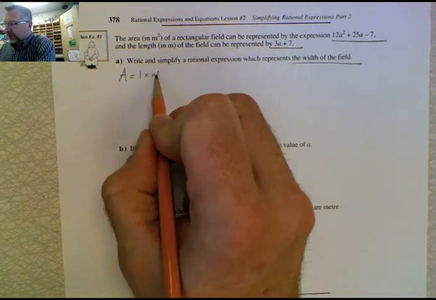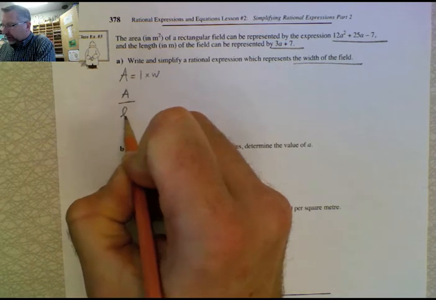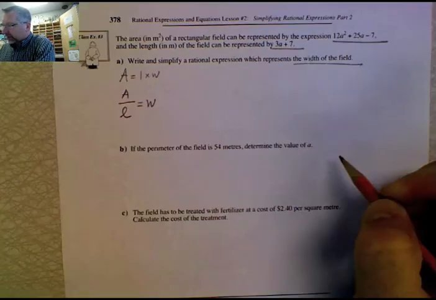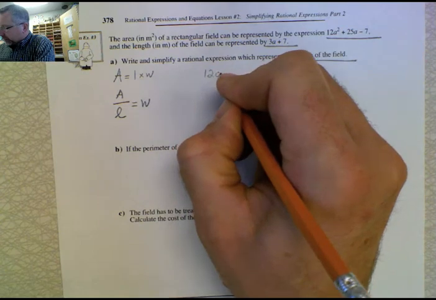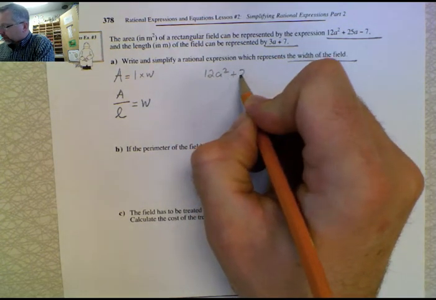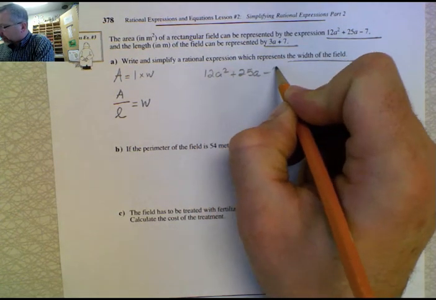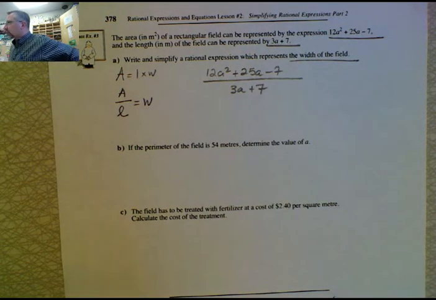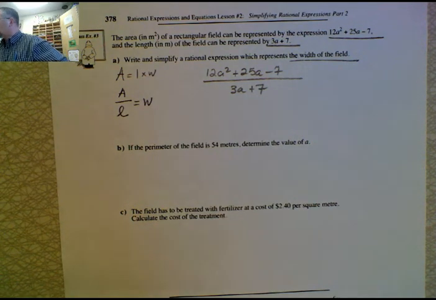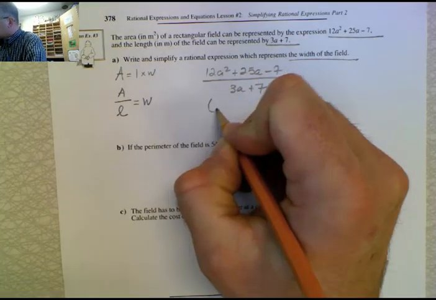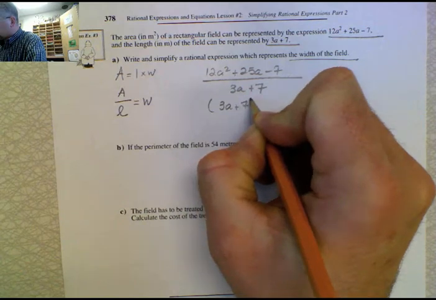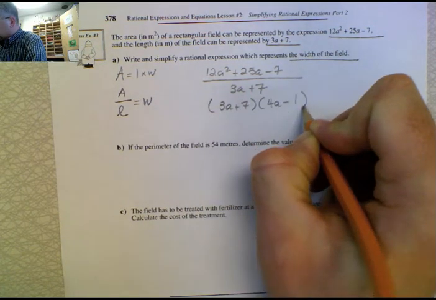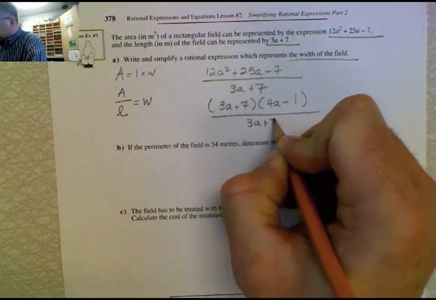So if we want to solve for width, we have to take the area divided by the length to give us the width. So if we do that, that gives us 12a squared plus 25a minus 7 divided by 3a plus 7. So there's our expression. Now, the next thing we have to do is factor the numerator. When we factor the numerator in this case, our two factors are going to be 3a plus 7 and 4a minus 1, all over 3a plus 7.